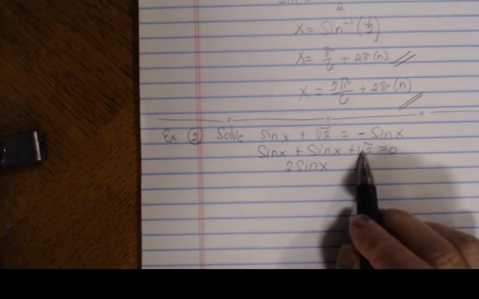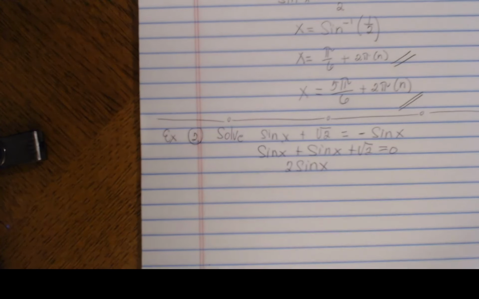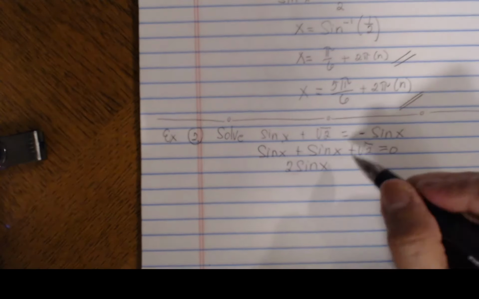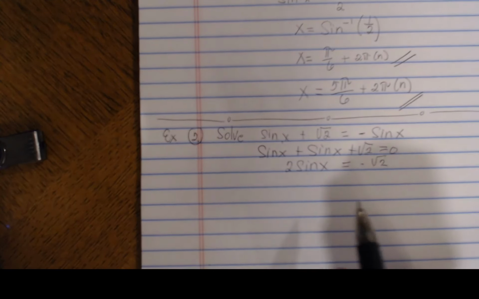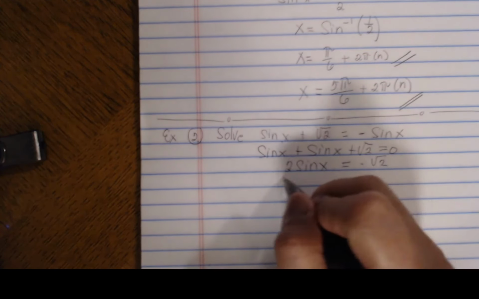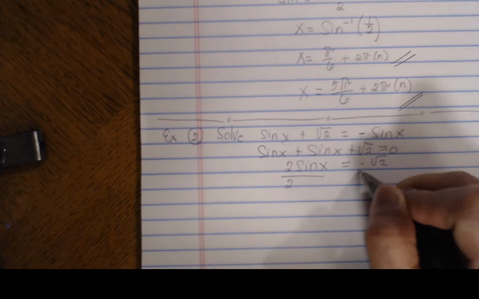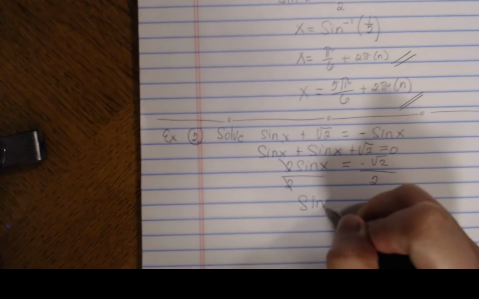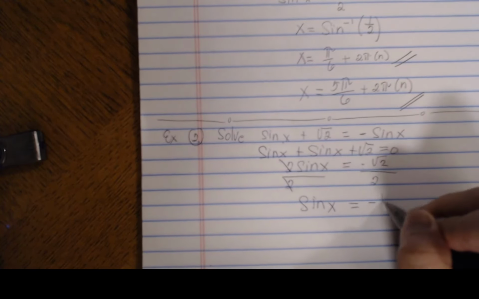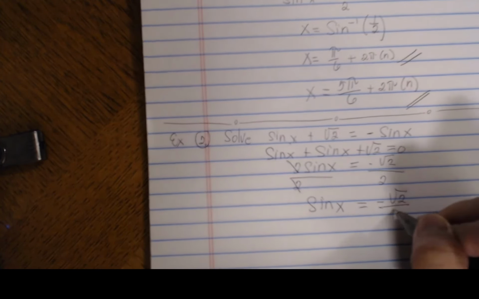And then square root of 2 is a constant, so we can move that to the other side, so that becomes negative square root of 2. And then dividing by 2, that cancels out. So sin x equals negative square root of 2 over 2.